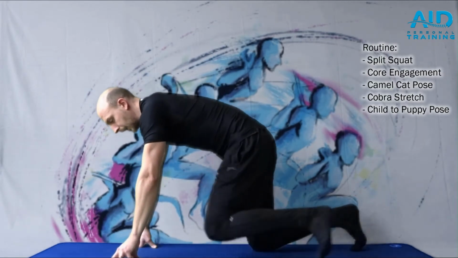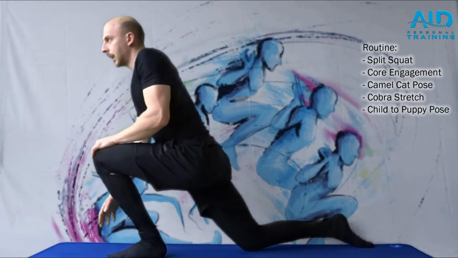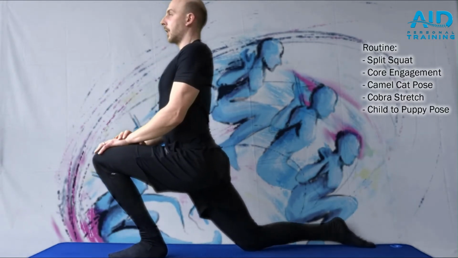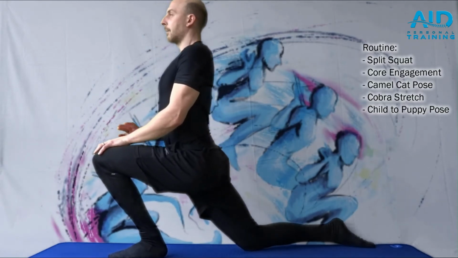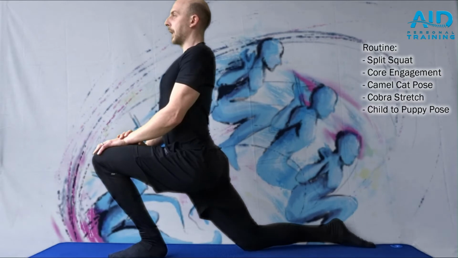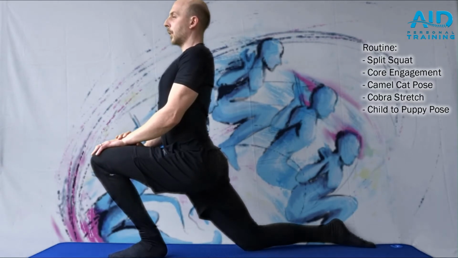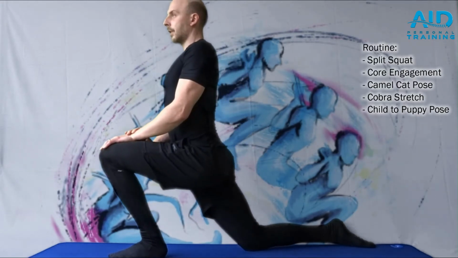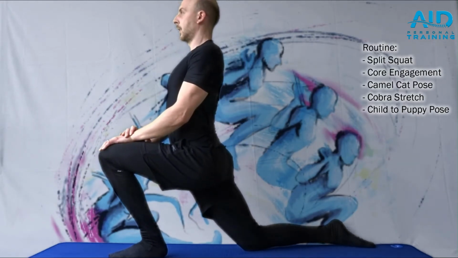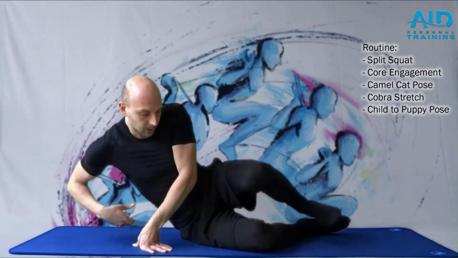Why are we stretching the hip flexors first? Well, if our lower back is tight, our hip flexors are usually tight as well because of the biomechanics. So sink down, squeeze the back glute, stretch for 20 seconds. Try to go as deep as you can. If you have smaller mobility, you might be more backwards, but don't worry, as long as you feel the stretch, it's all good.